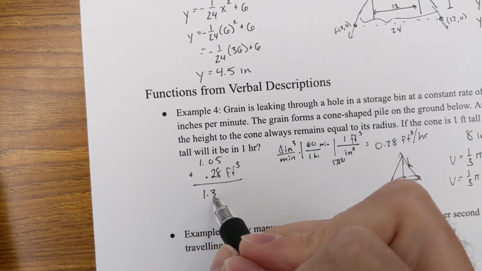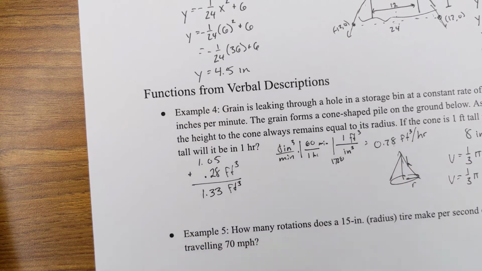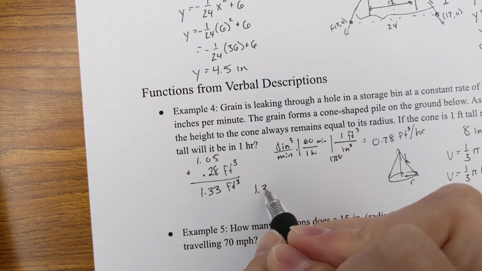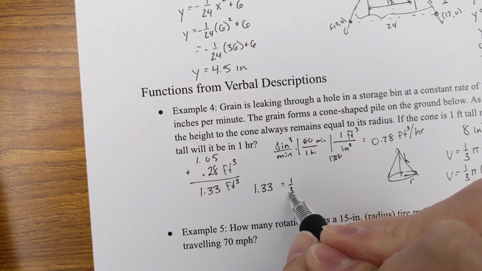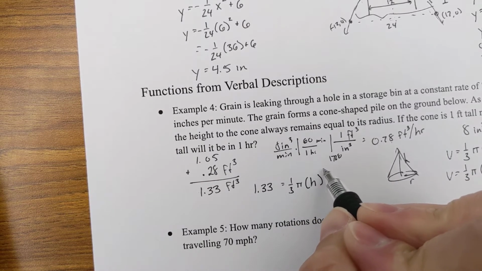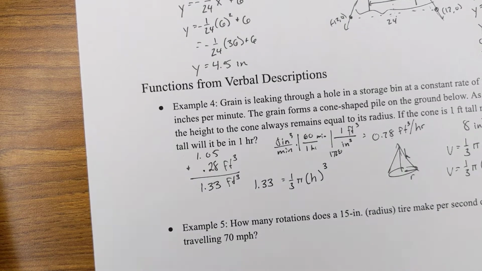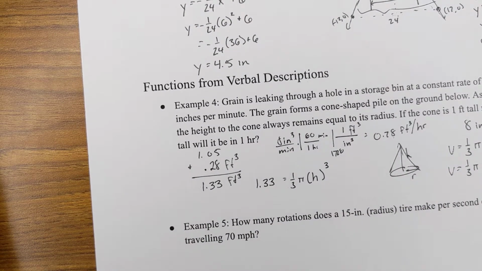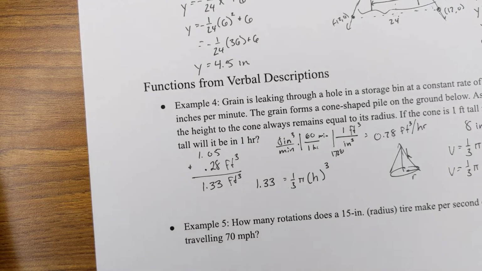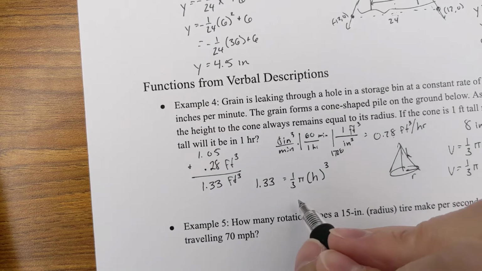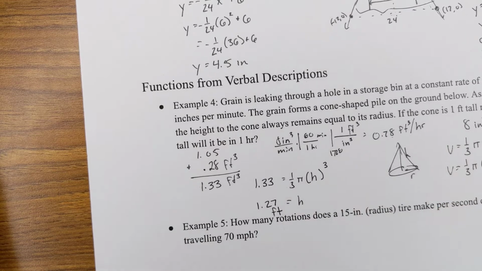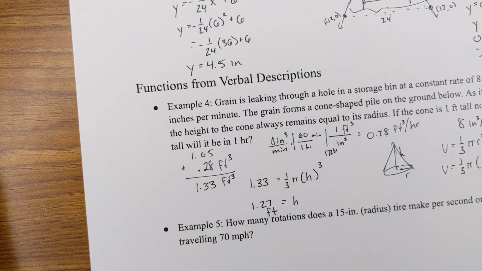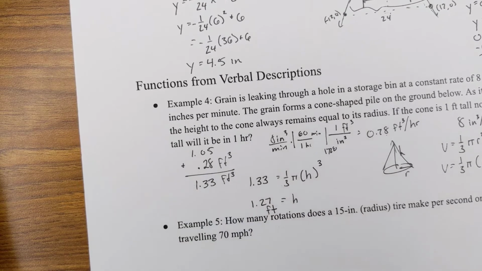So this is 1.33 cubic feet, and then work backwards. 1.33 is equal to 1/3 pi, and instead of r squared h, I'm just going to put h cubed, because r and h are all the same thing. So 1.33 times 3 to cancel out the 1/3, divided by pi to cancel out the pi. So the height is about 1.27 feet, if you notice. So there we go. I gained about that much.